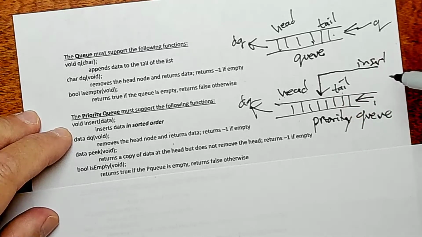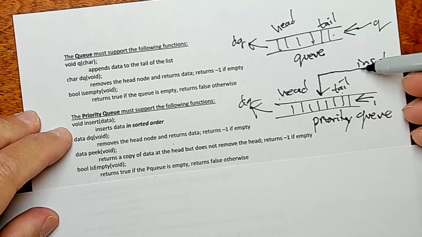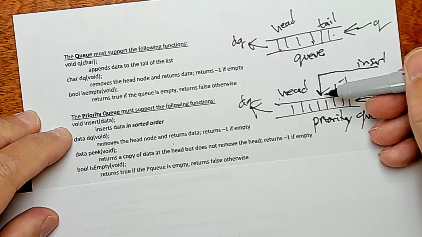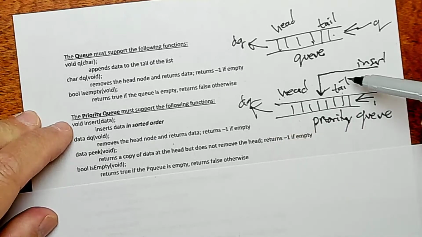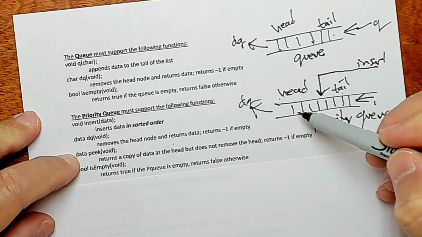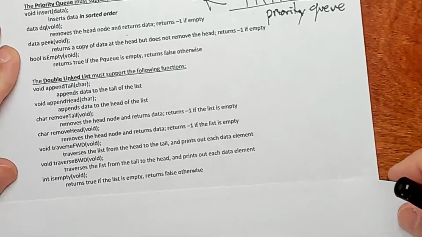If you go back and look at insert sort, it has a little piece of code in there that scans for the correct place and then sticks it in there. All right. So that's dequeue and insert. And then peek just looks at what's at the head and returns a copy. Okay, that's priority queue.